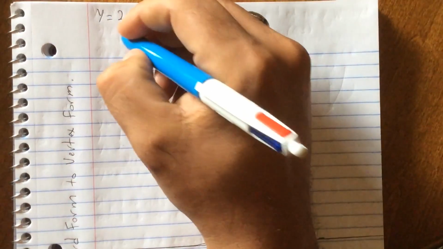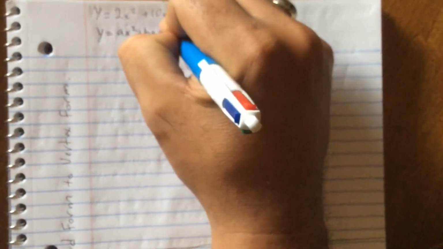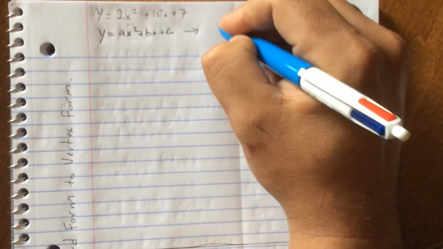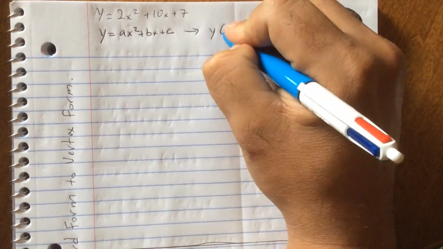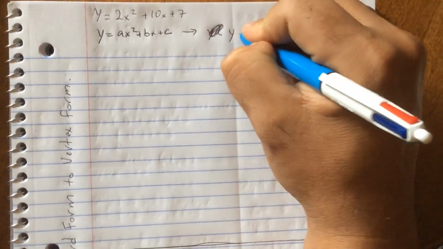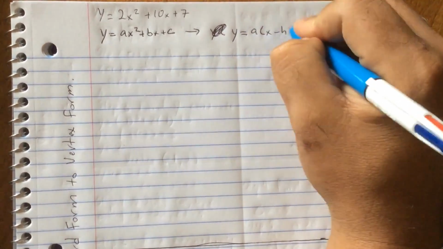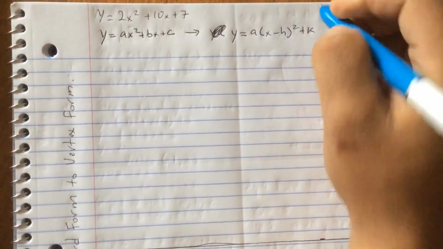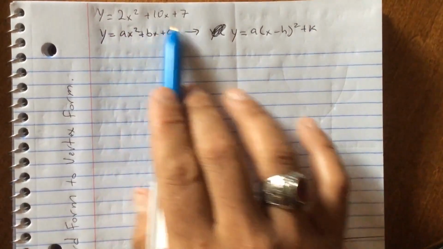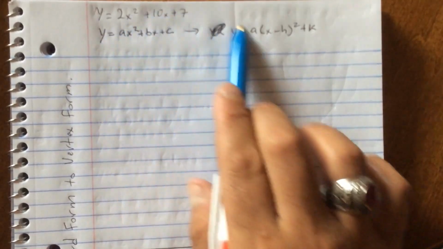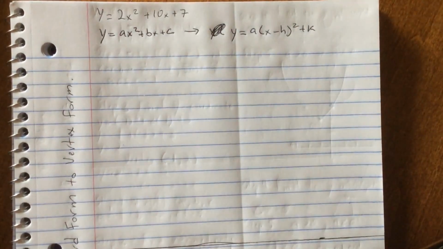So we have the form y is equal to ax squared plus bx plus c. This is our standard form, which is what we have up here. And we're going to convert it to make it look like y is equal to a parentheses x minus h squared plus k. So we're going to go from this form and make it look exactly like this if we can.